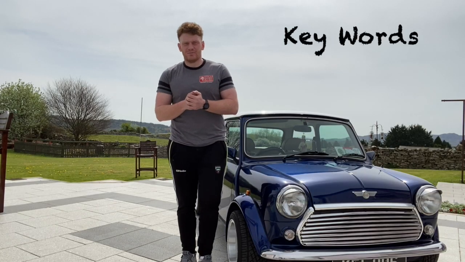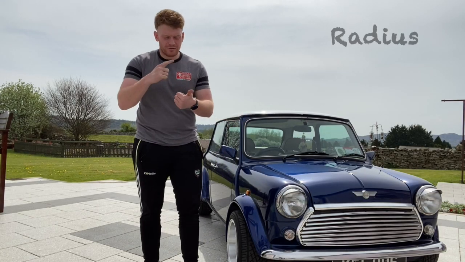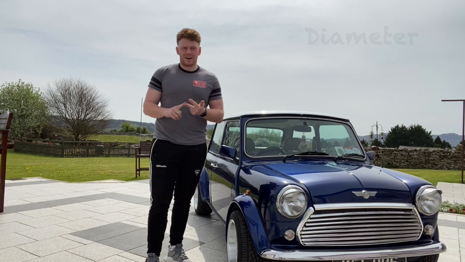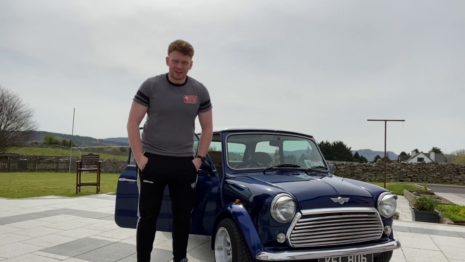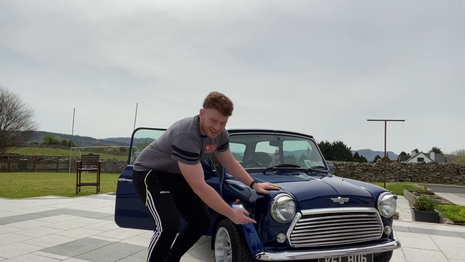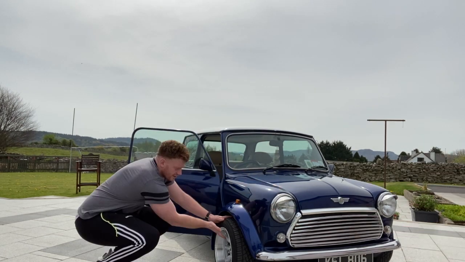Okay, so from our video today, boys, we have some keywords. We have radius, diameter, arc, sector and center, all to do with circles, boys. And we're going to be looking at all the different circles in the car. We're going to be looking at the headlights, the indicators, the wheels.